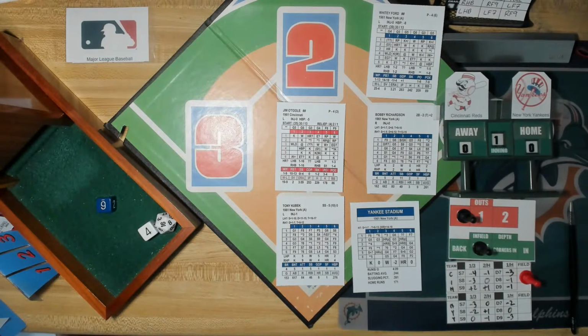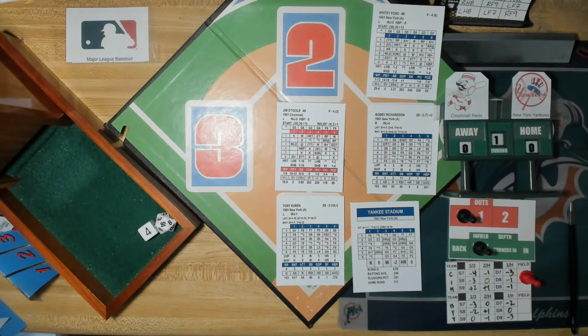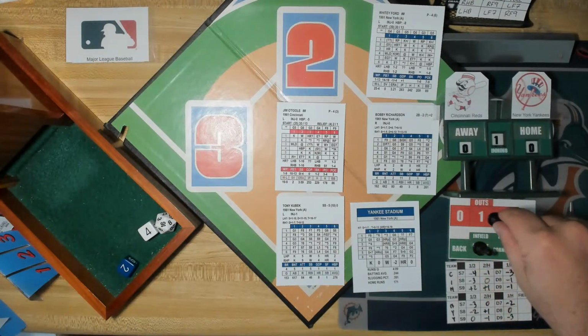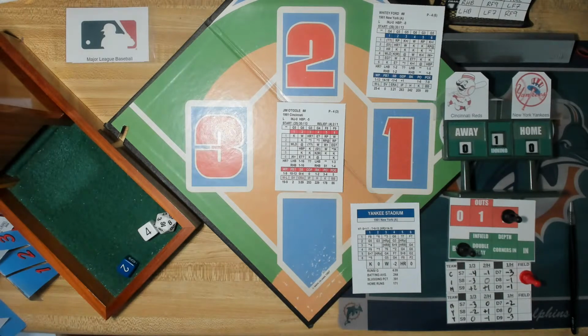There's always a chance. Chris felt it could be a slow rolling grounder, and you can always get the double play. So a 1 or a 2, it's a double play. It is a 2, so it's third to second to first, and it is a double play, 2 outs. So Kubek does ground out into the 5-4-3 around the horn. And there are 2 away.